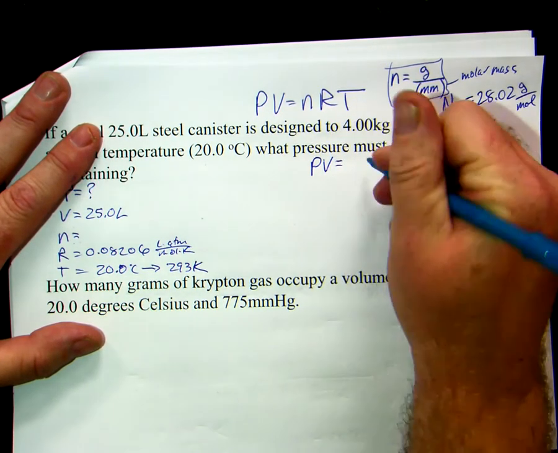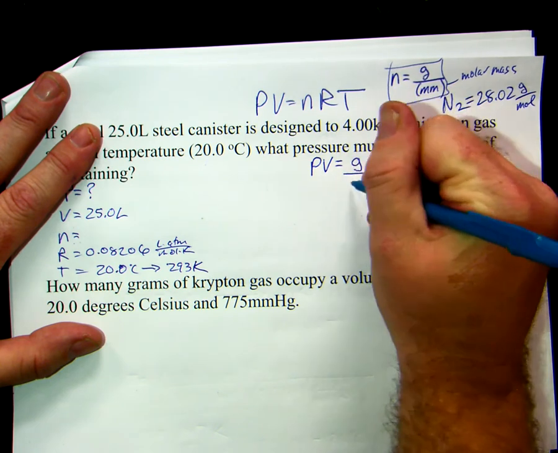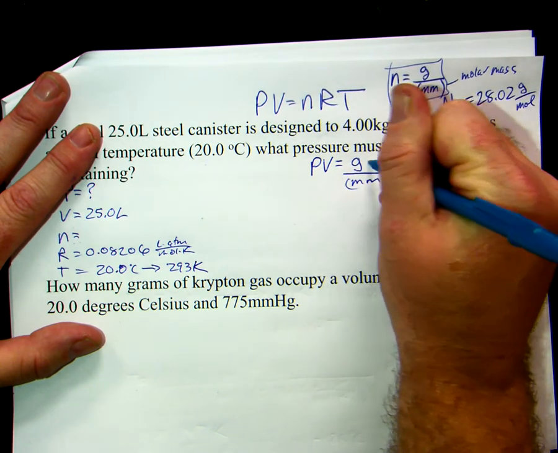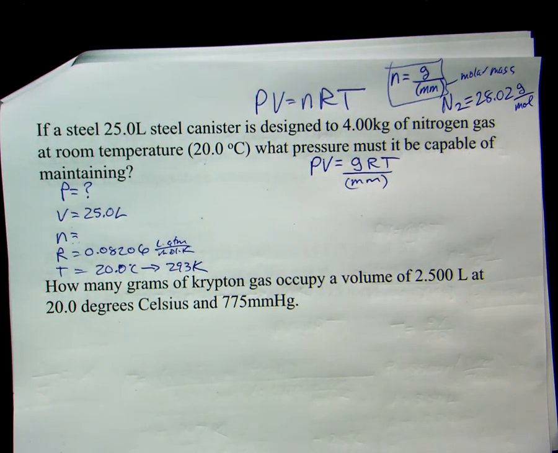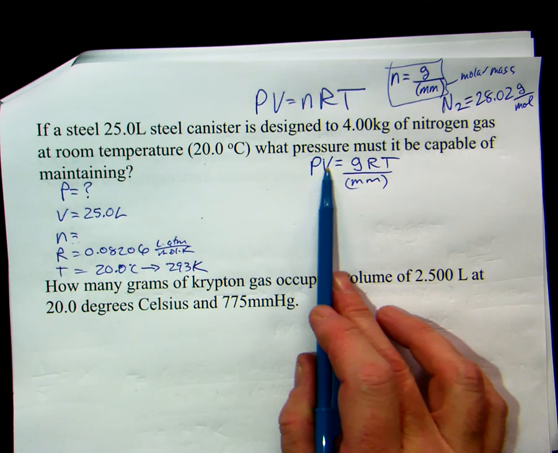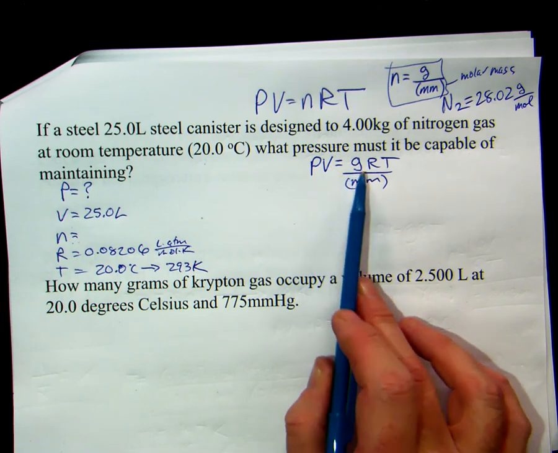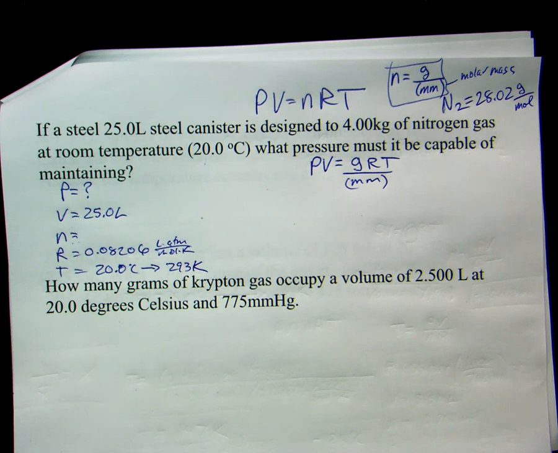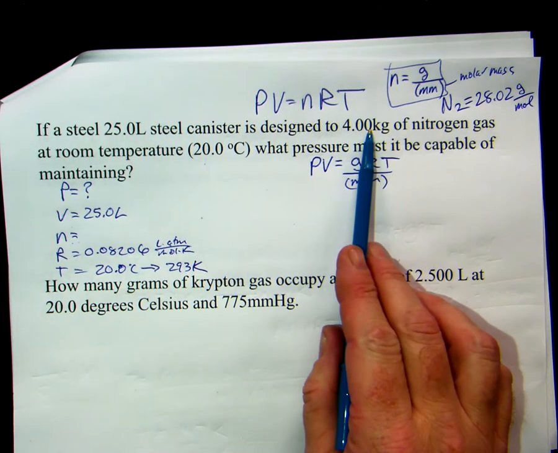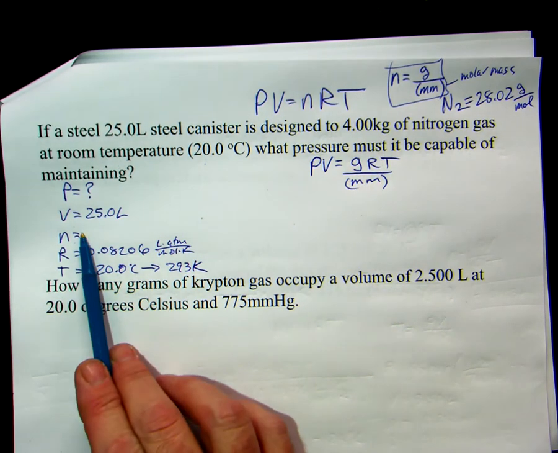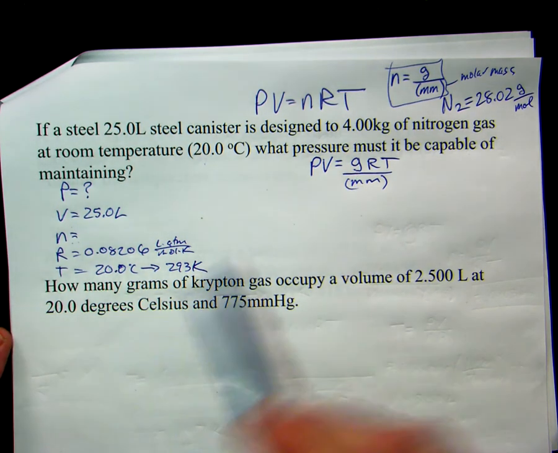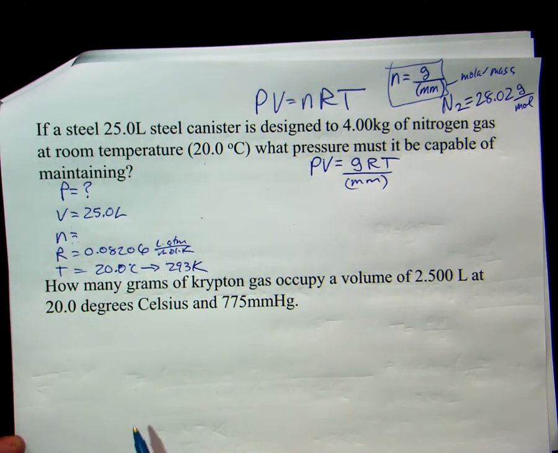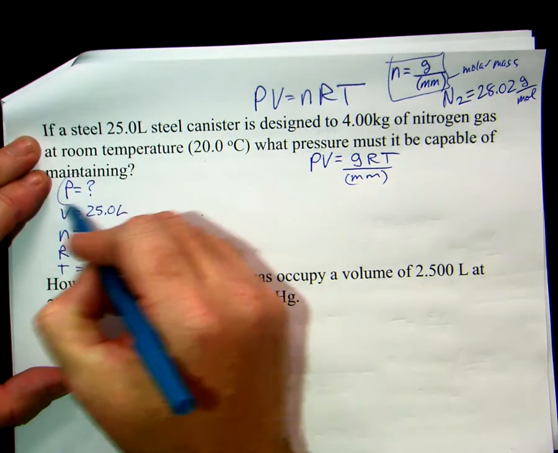PV equals, instead of n, I'm going to do grams over molar mass times RT. I just switched out that n. So now I've provided you a new version of the gas law that uses grams and molar mass in there. So you could start off and convert kilograms to moles, plug that in, and use PV equals nRT. Or if you're like me and like just a one-stop shop with an equation, this is how I would do it. But regardless, the question asked us to solve for pressure.